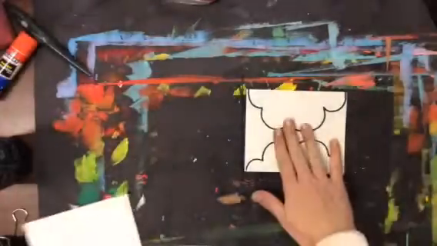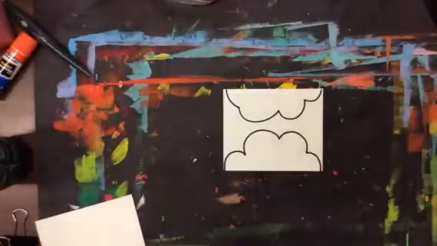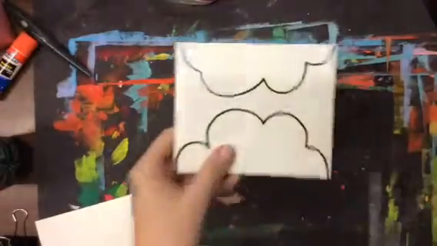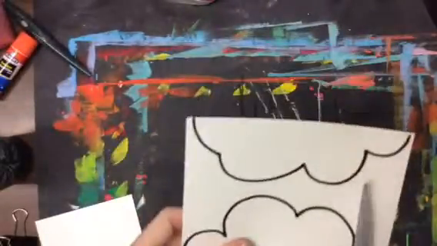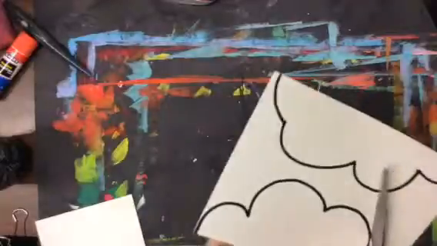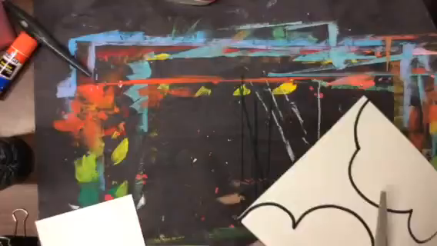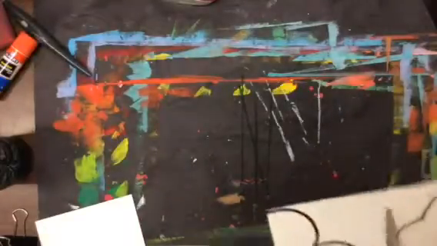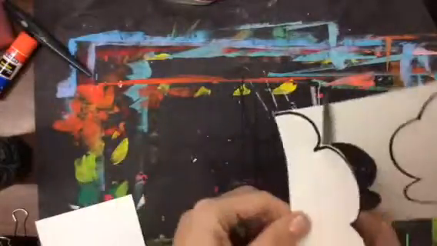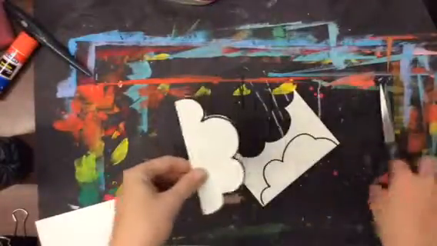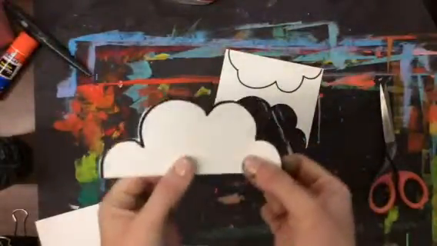Alright, so if I have these, I'm going to go ahead and cut out my cloud now. So I'm going to grab some scissors from my pencil bucket, and I'm going to cut on my pencil line. Now here's one. I'm going slow and careful as I turn so my cloud is nice and round. Two, three, and four.